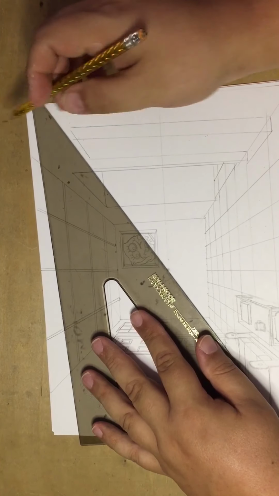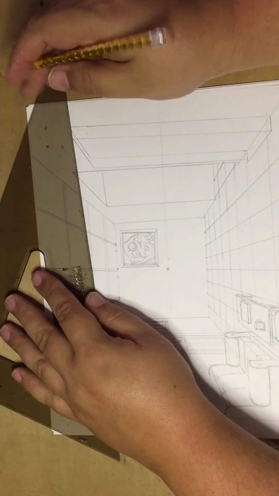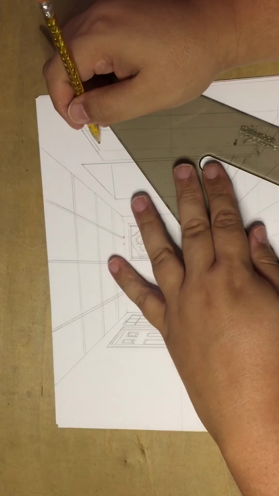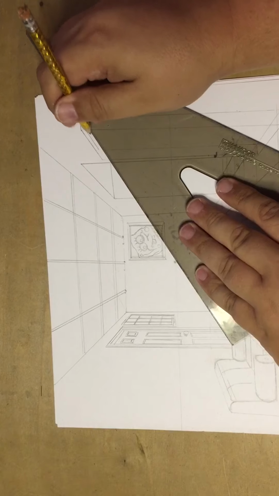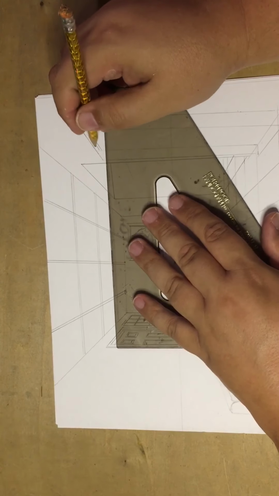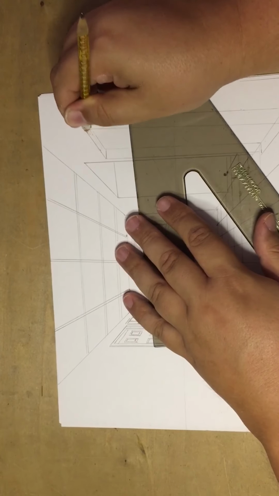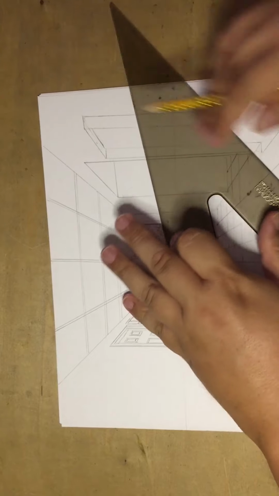It's going to be angled down like this, and you will see the bottom of the inside like this. See that? You're seeing the inside of it, the bottom of the inside.